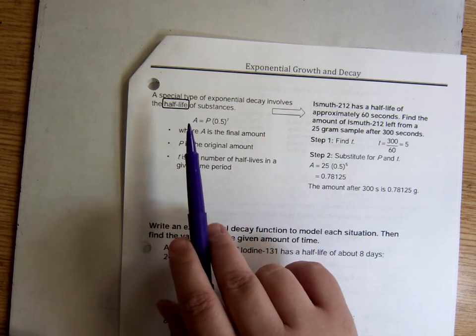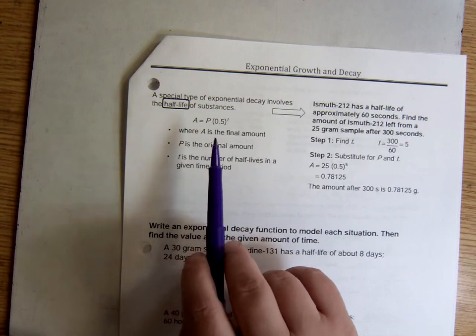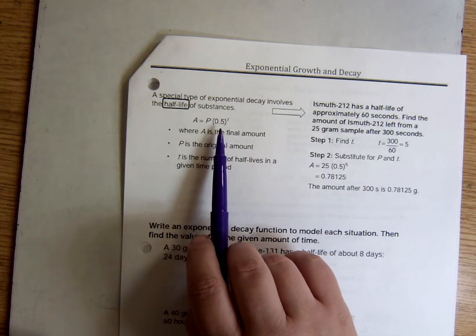So that means the multiplier is always exactly the same number. It's always going to be 0.5, because 1 minus 0.5 gives me 0.5. And if you lose half every time we calculate it, then it's losing 50%. 100% minus 50% leaves me with 0.5, or 50%.